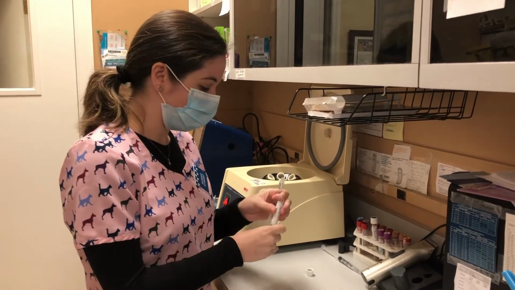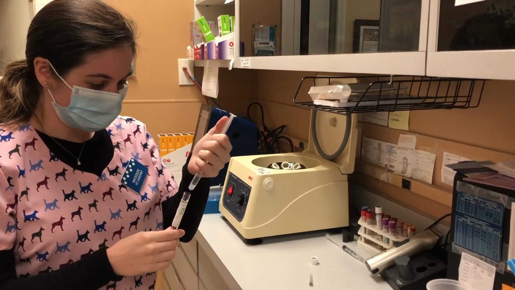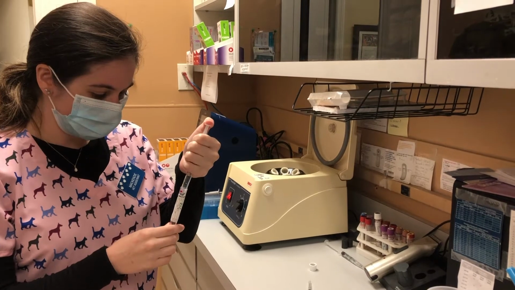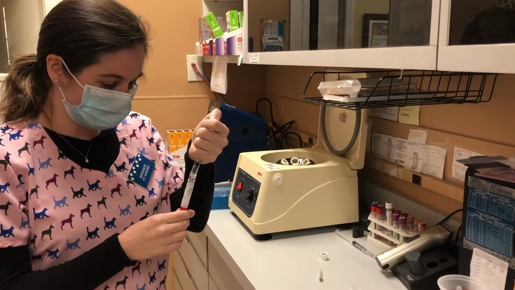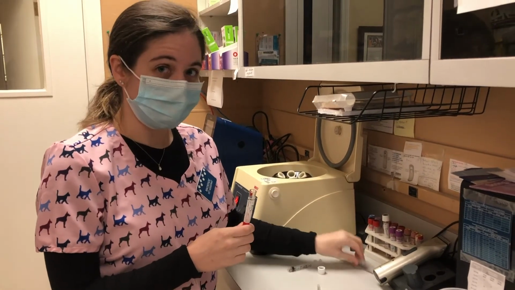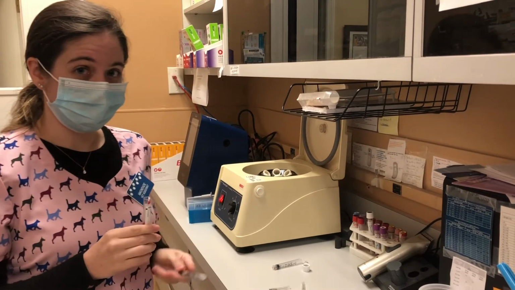I'm going to fill up the whole tube. This is known as erythrocyte washing. I'm going to centrifuge both of them for about a minute at 3,400 RPM, and then once we're done, we'll move on to the next step.